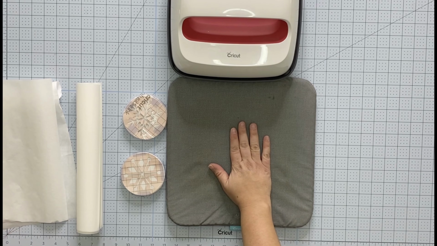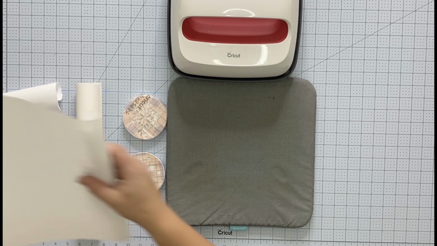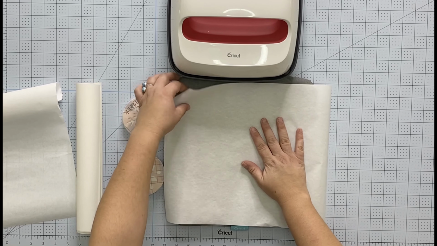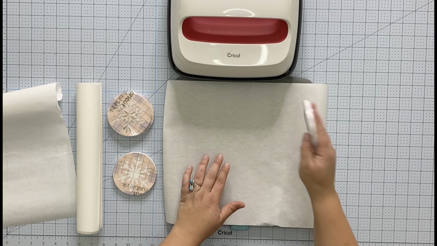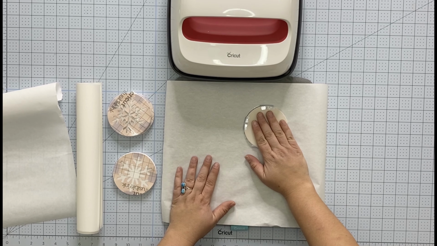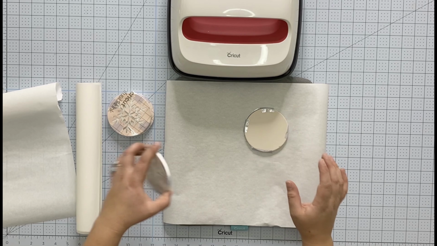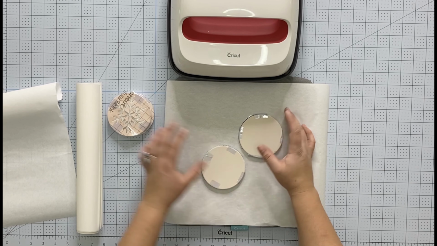Now we'll get our thing ready. Put the butcher paper down. And then our designs are going to go down with it down. So I'm going to line them all up.